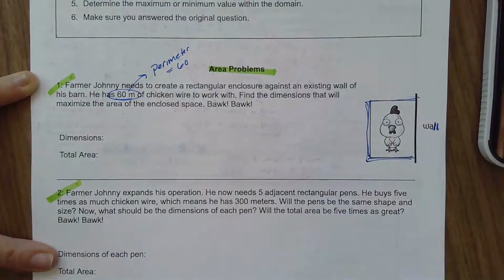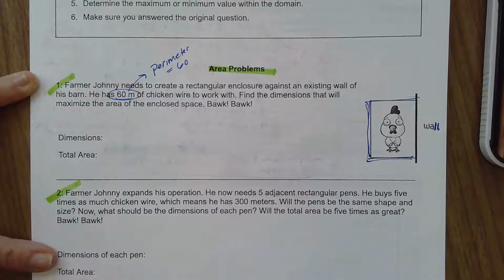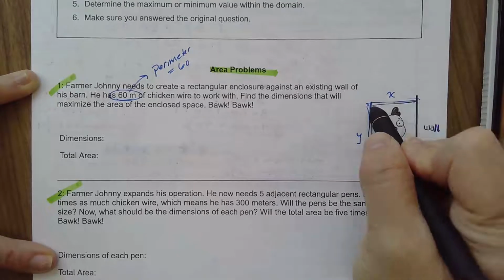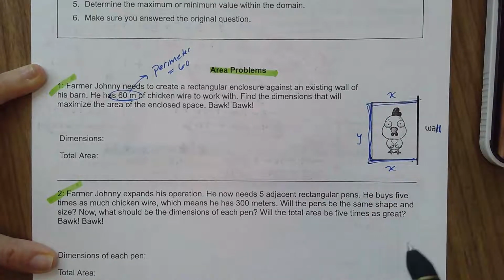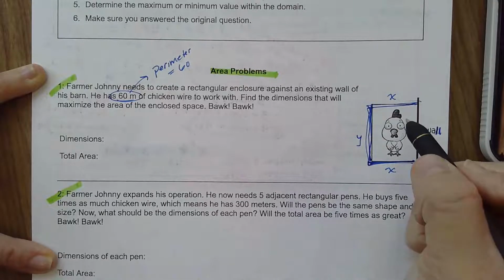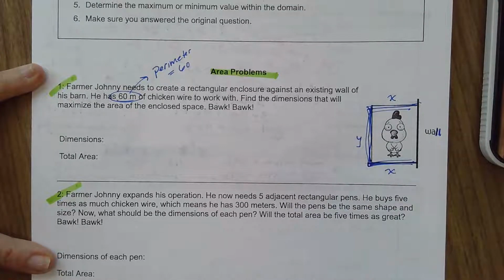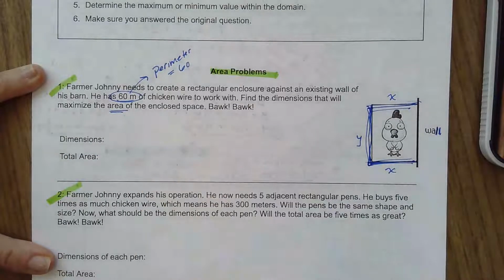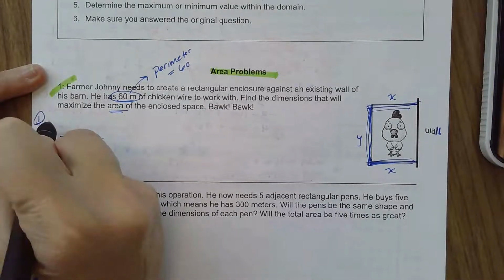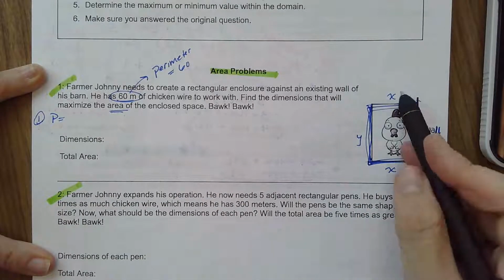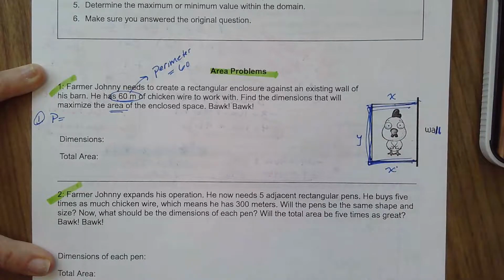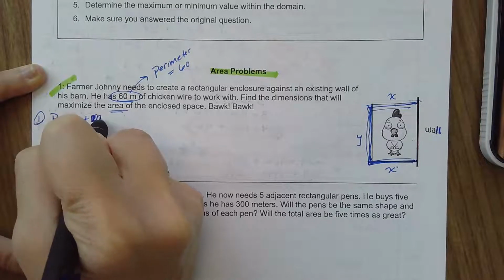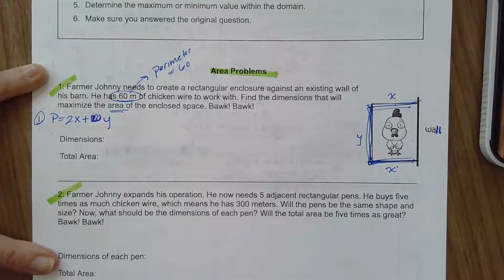That's how much I have to work with, 60 meters of chicken wire. I'm going to label my sides. Since I know perimeter is the length around, I only need 3 sides: X, Y, and then X again because it's a rectangle. Find the dimensions that will maximize the area. First, let's deal with the perimeter. How do you find the perimeter of a rectangle? You go all the way around it, so you might have learned 2 times X plus 2 times Y. In our equation, we have 1Y, so we're going to go 2X plus Y.